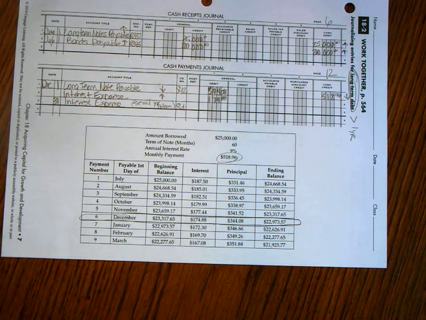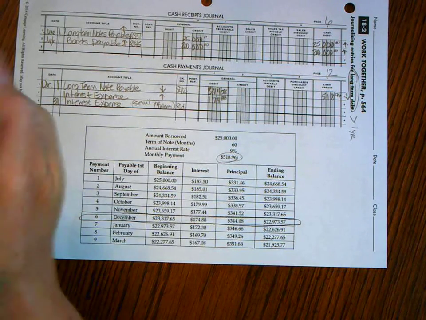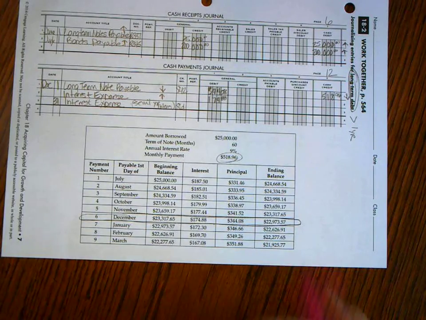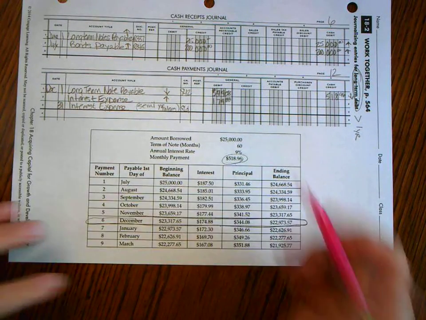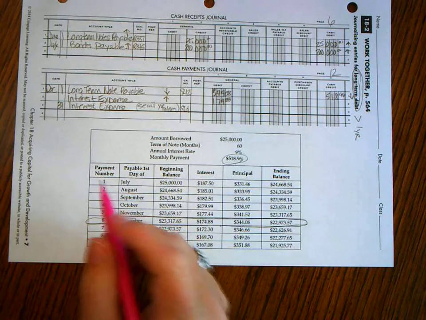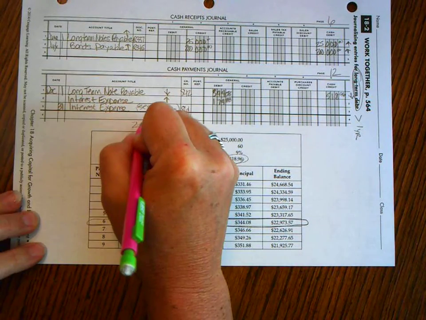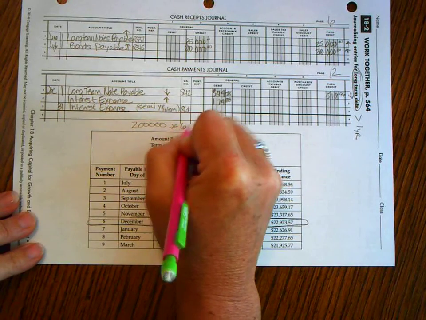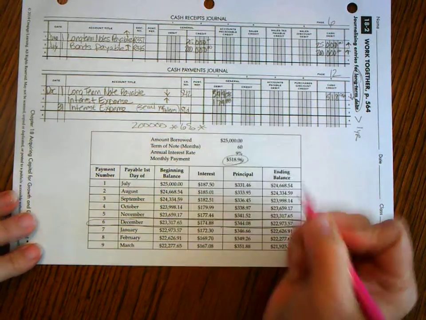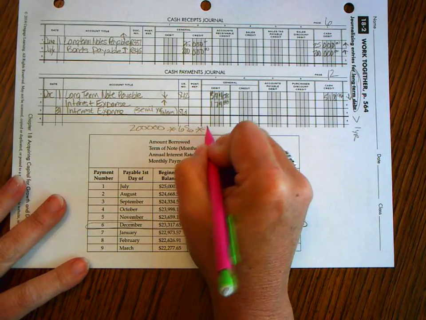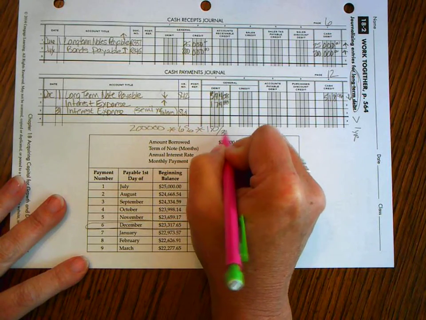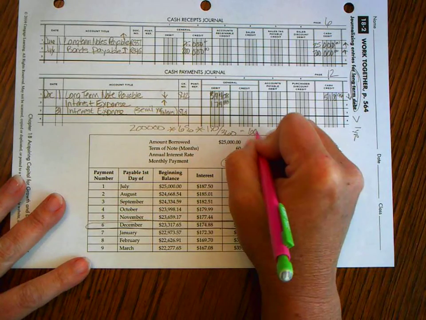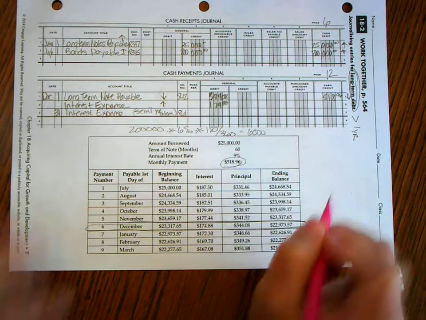I'm going to have to switch to a pen because I think my pencil's out of. Oh, there we go.